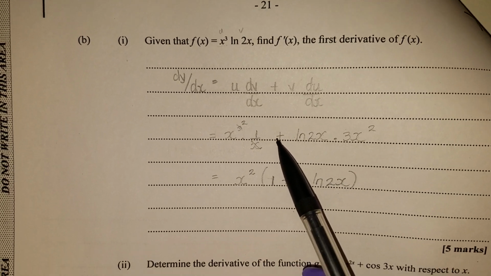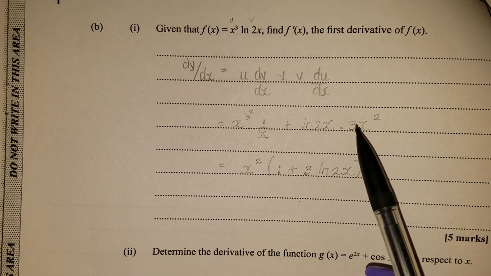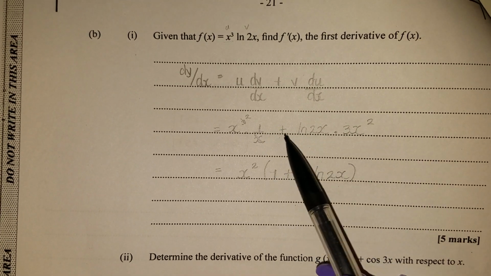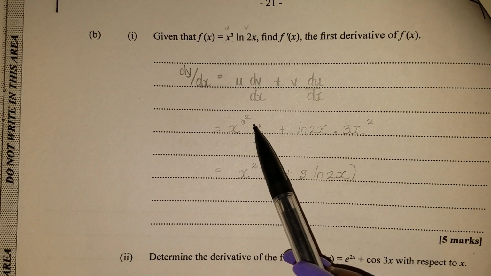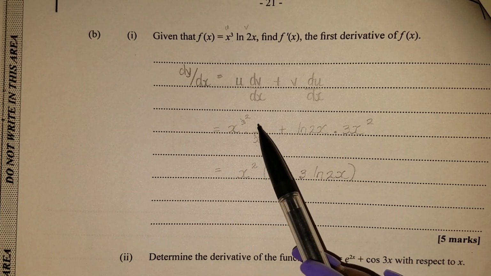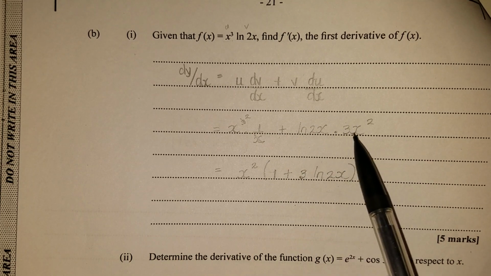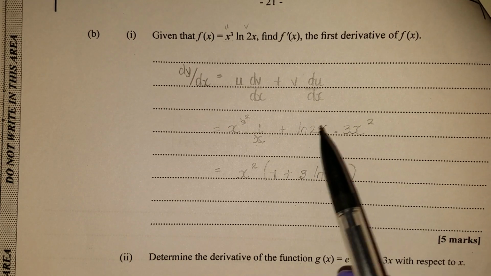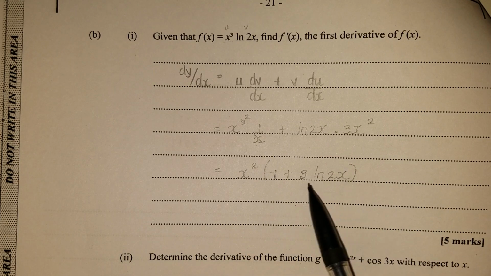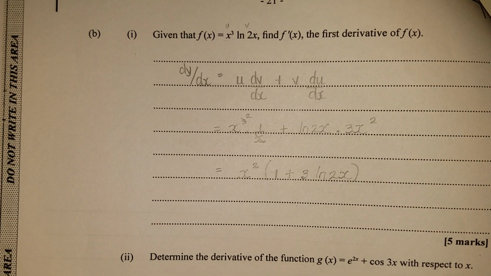So this is our answer for our derivative, x squared plus, oh, that's not what I did. What I did was factor out what's common. So an x squared was factored out on this side as well as here. When it's factored out from here, we're left with 1. And when it's done from here, we're left with 3 times ln 2x. So this is our answer for our derivative, x squared, open bracket, 1 plus 3 ln 2x.